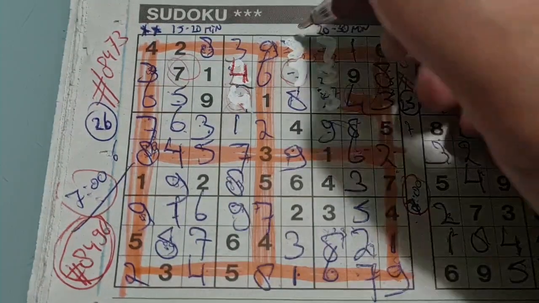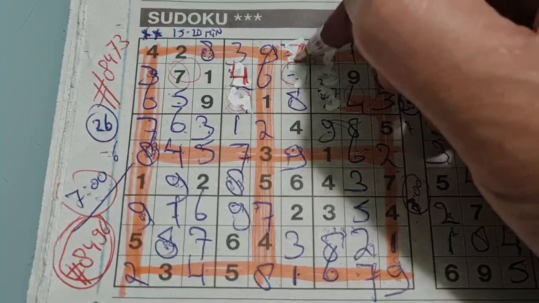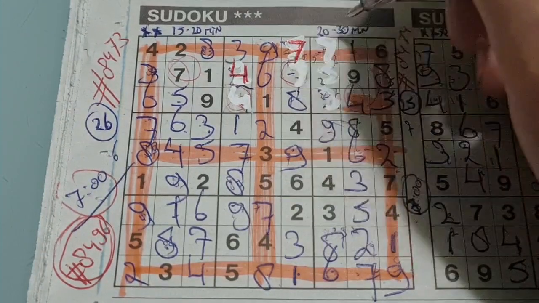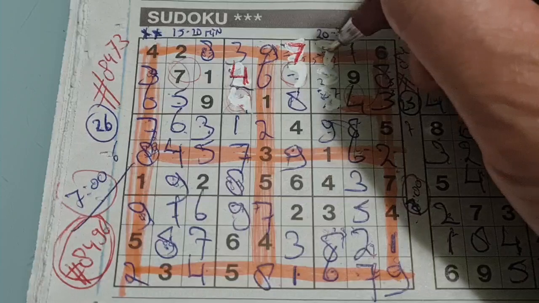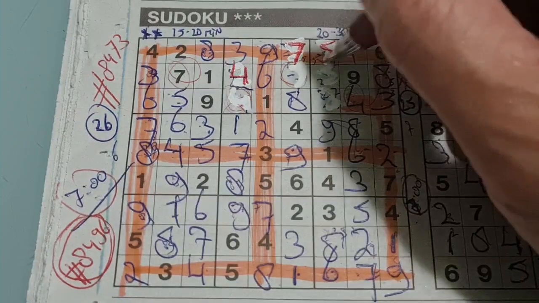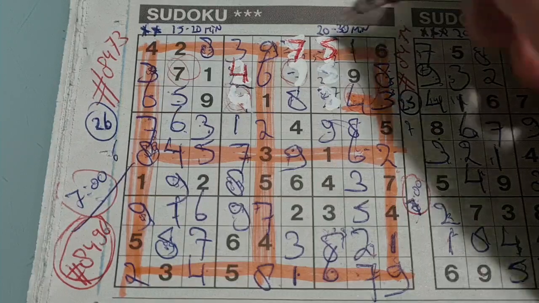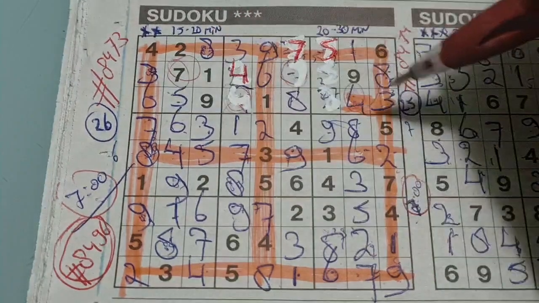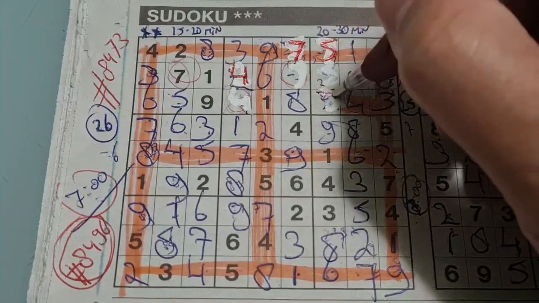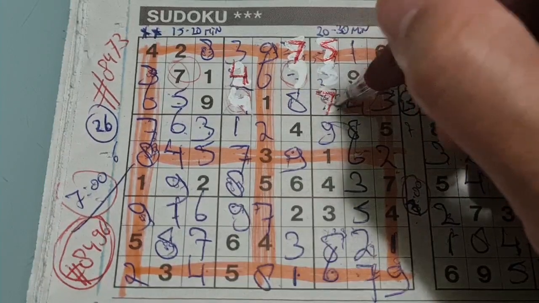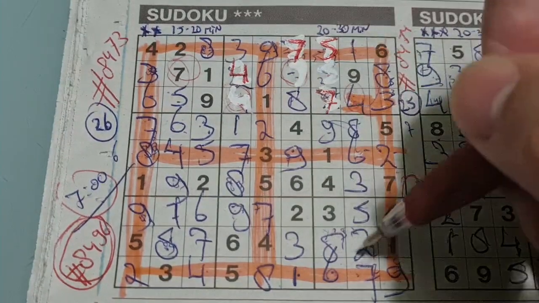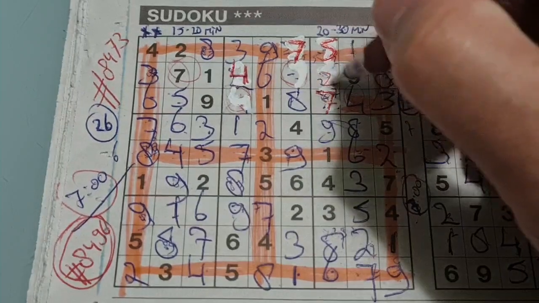This should be the 7 then. This should be the 5. 7, 7. So need a 7 there. So need to switch. Need a 2 there. 2, 2.